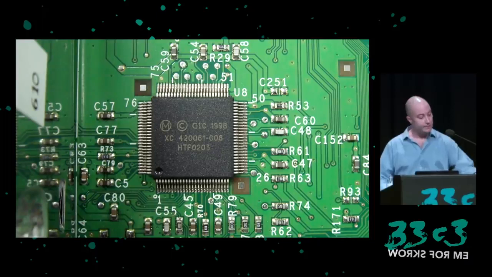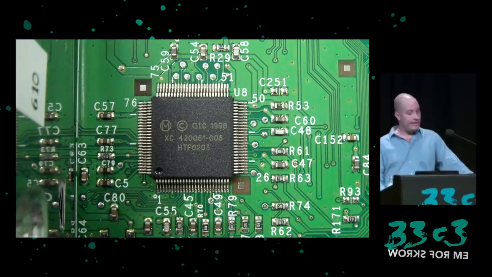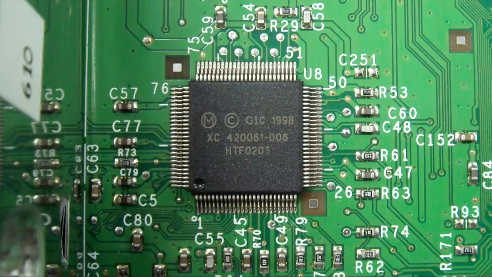Here we see the ACP chip. It's a 100-pin TQFP package. From the markings, we can see it's a custom system-on-chip made for General Instrument Corporation, GIC. All the decryption is performed by the ACP, and all decryption keys are kept only within this chip.